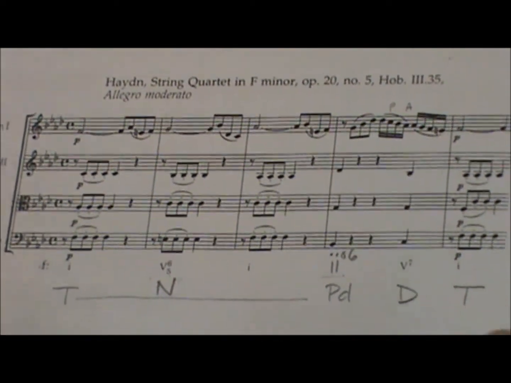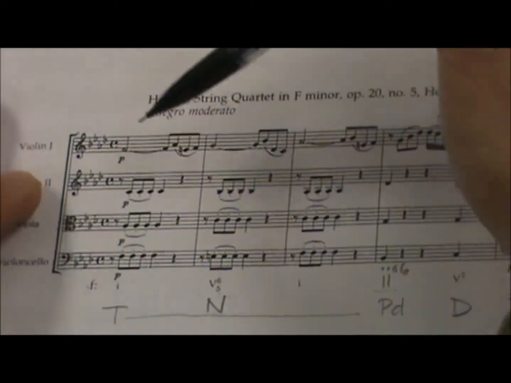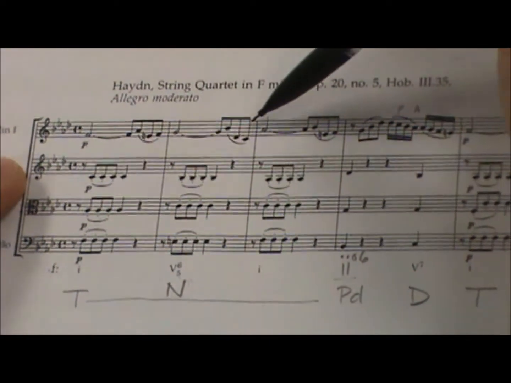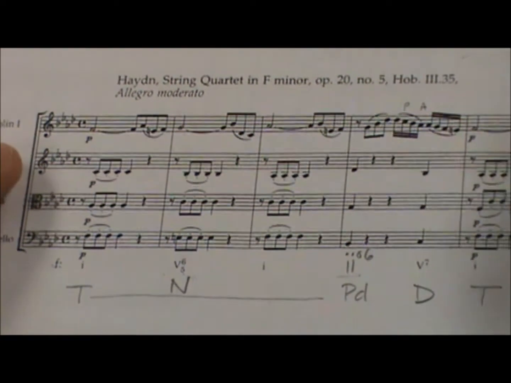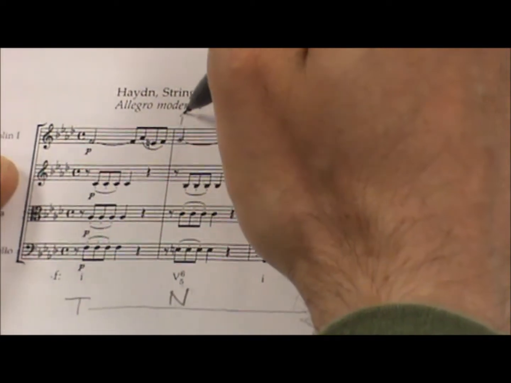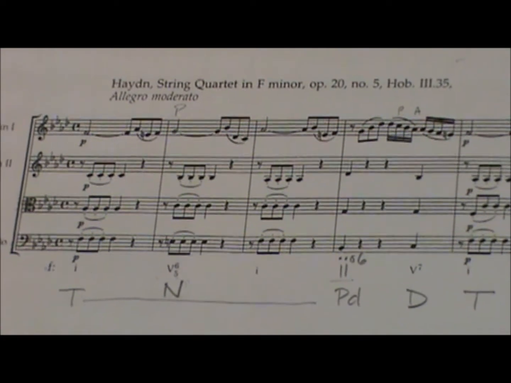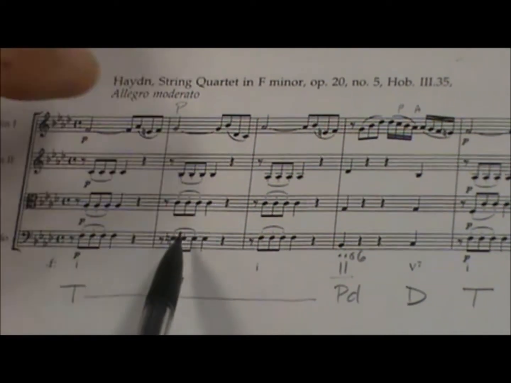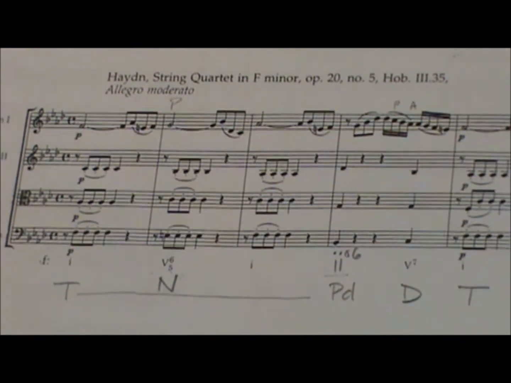And I'm really done, but just to be sure, notice its context. Here's the top part moving up by step. I know there's a bunch of extra quarter leaps and such in there, but the main contour of that line is a rising, passing motion. If we were to break this down to first species, we'd have just these two notes, just these two notes, the downbeats.